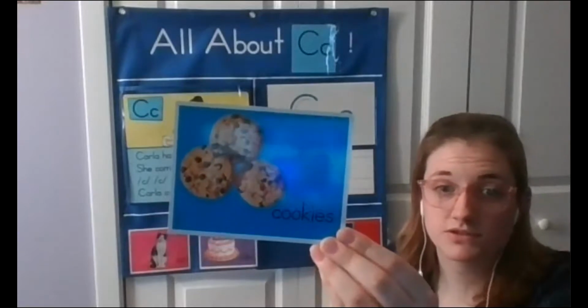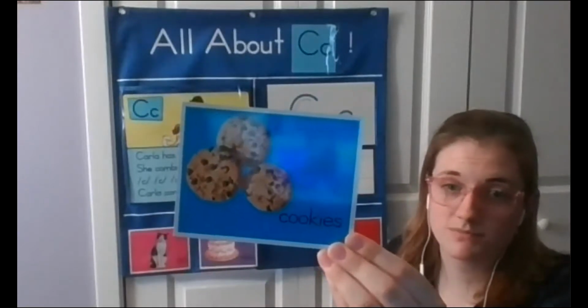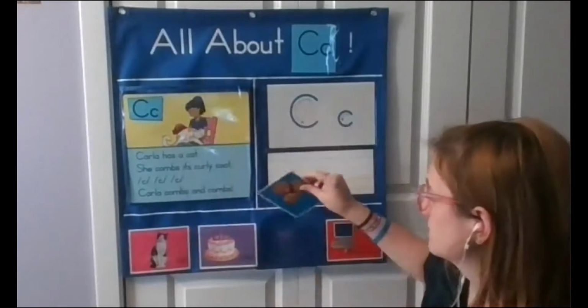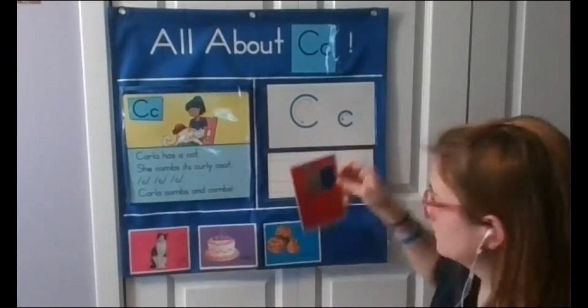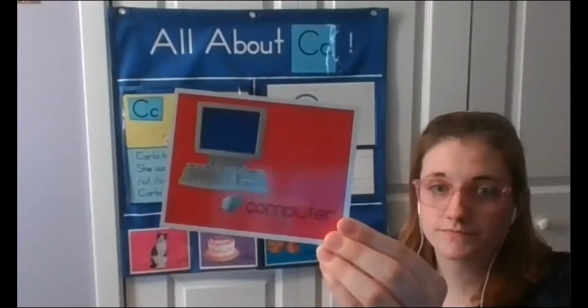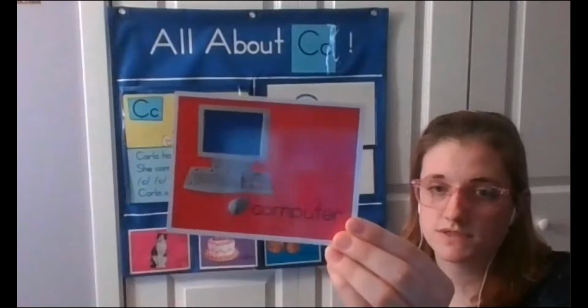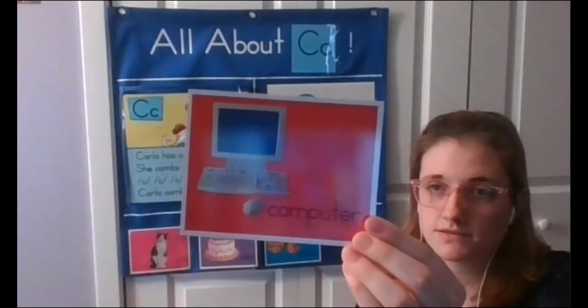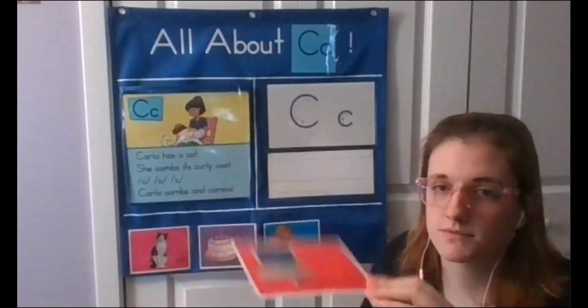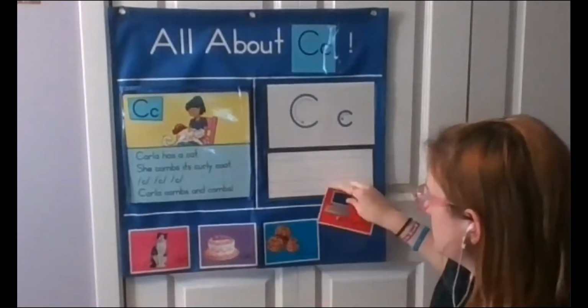Cookies. And these cookies are not only cookies, but they're chocolate chip cookies. Both of those words also start with C. And a computer. This might not look like the computers you've seen, but that's what computers used to look like. So computer also starts with the letter C.